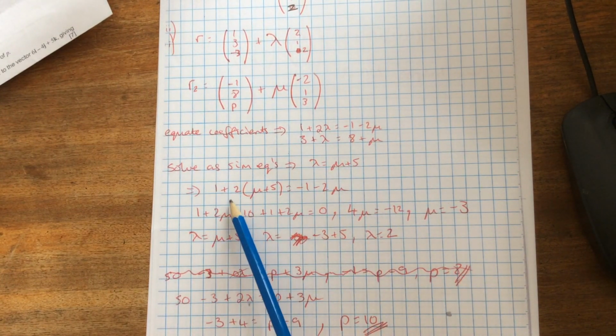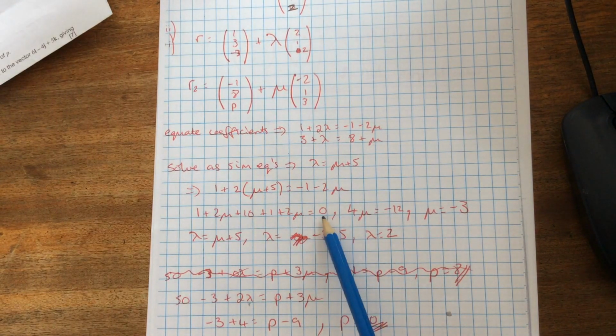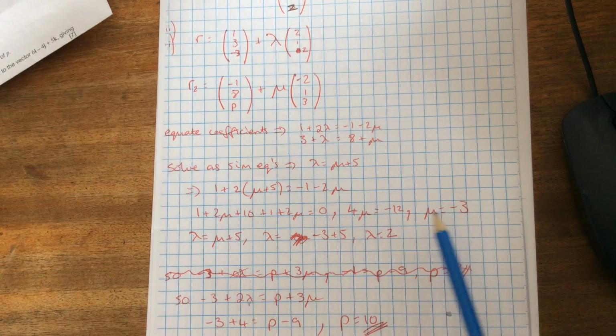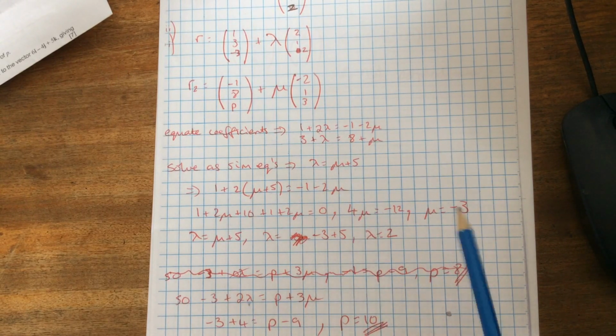Tidy that up. 1 plus 2 mu, 2 5s are 10. Bring that over, becomes a plus. Bring that over, becomes a plus, equals 0. 4 mu equals minus 12. Mu equals minus 3. That's a pretty standard value for one of these coefficients. Sub that back in then to get lambda. If lambda equals mu plus 5 and mu is minus 3, that means lambda must be 2.